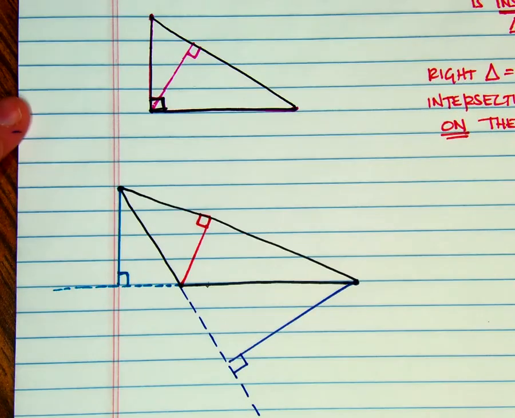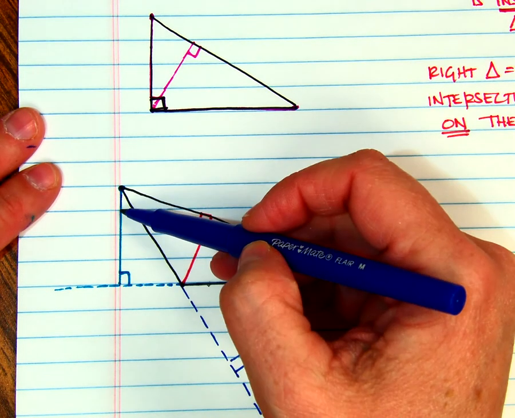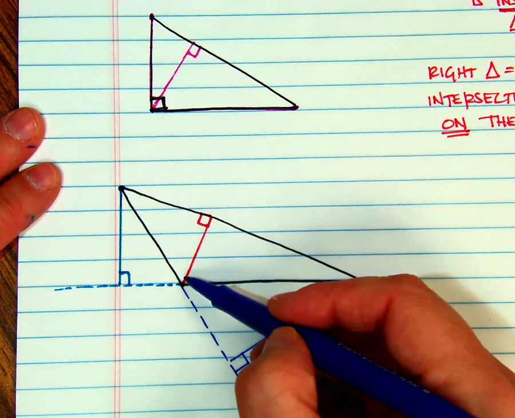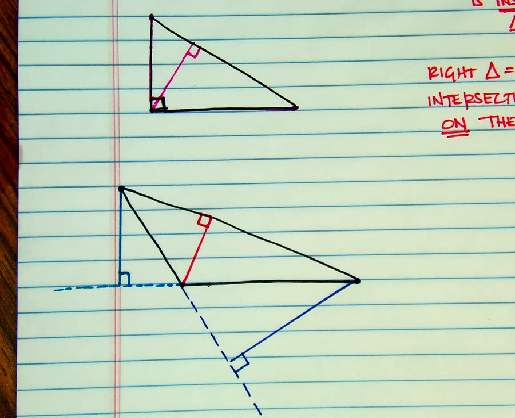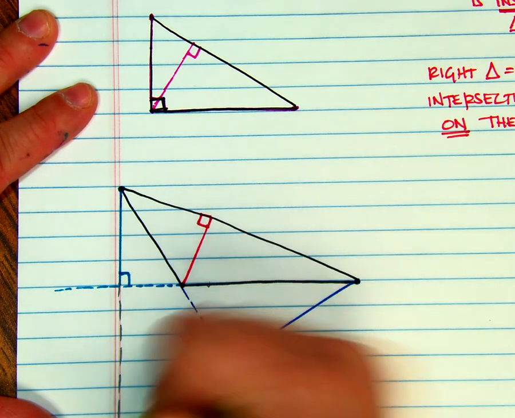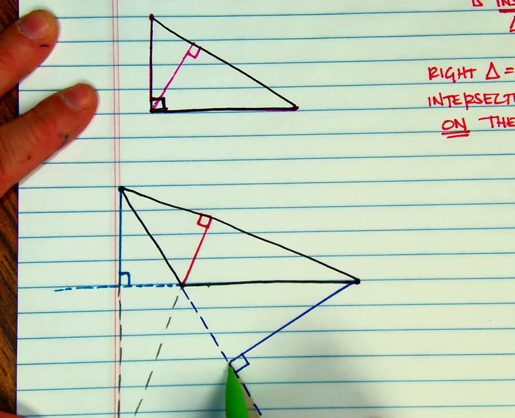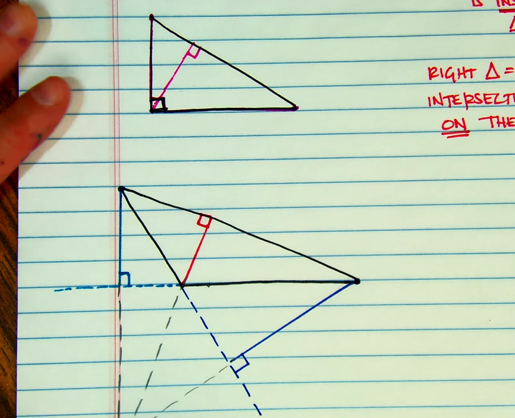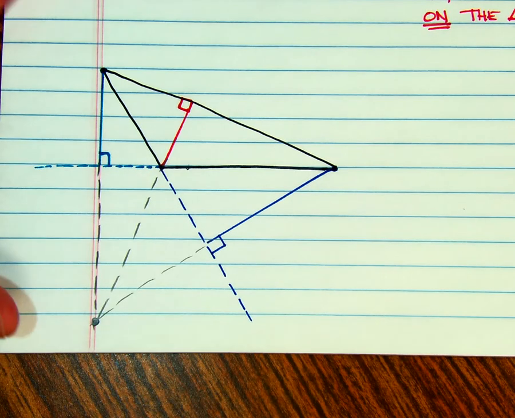And there's that altitude. So this is an altitude. This is the altitude. And this is the altitude. If I were to extend all of these out, my orthocenter would be clear down there.